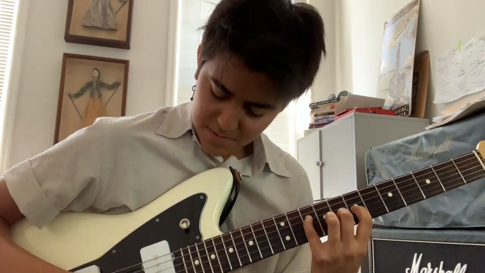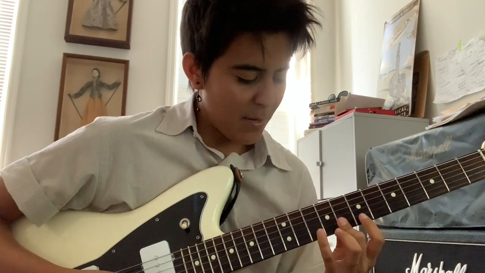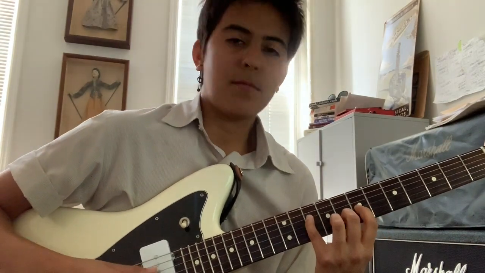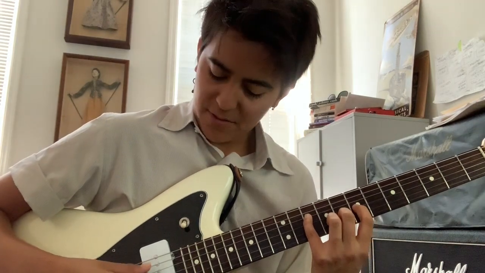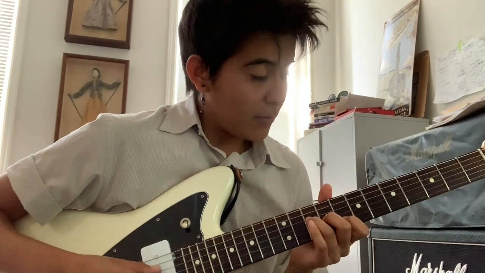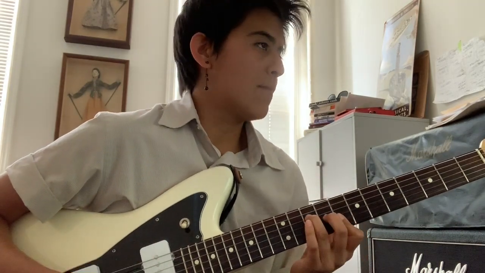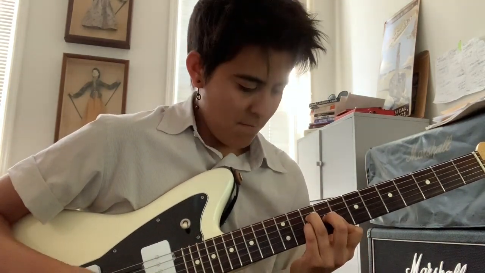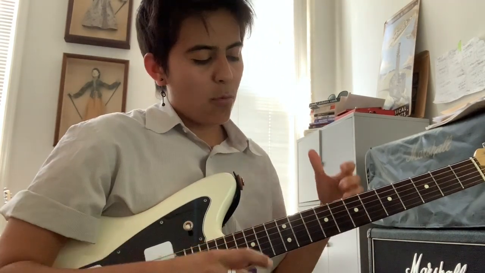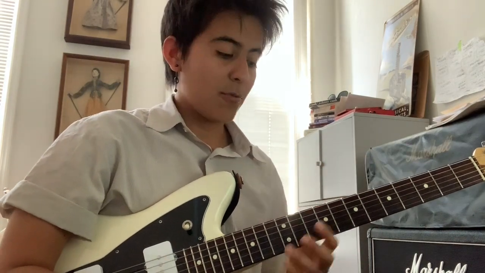A little harder there. You can always bar that with the second finger, or just do the three notes. But that's the idea, a cool sequence. You can create a bit of a more melodic sound within your chord progression using the scale tones that surround it.